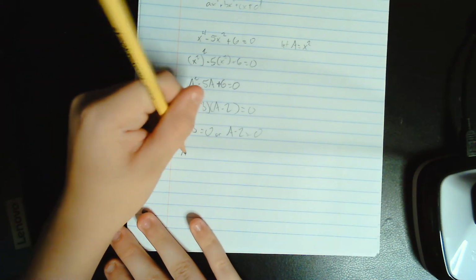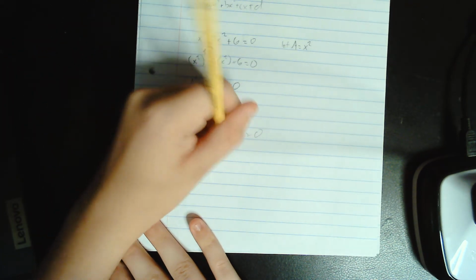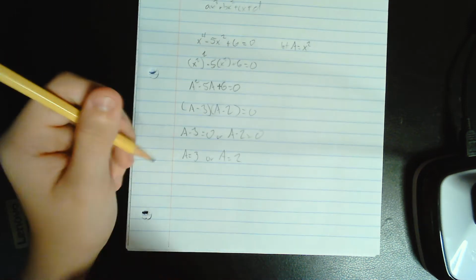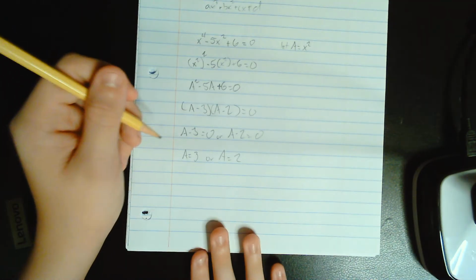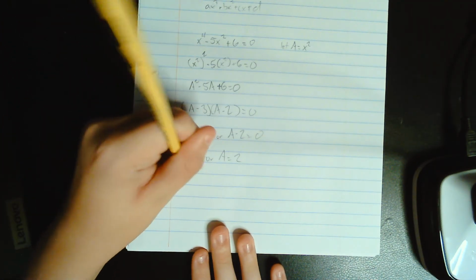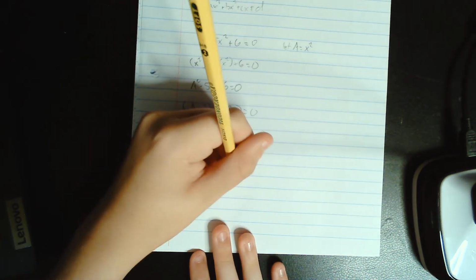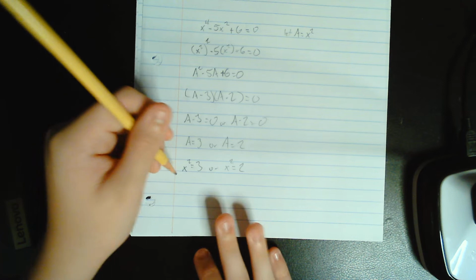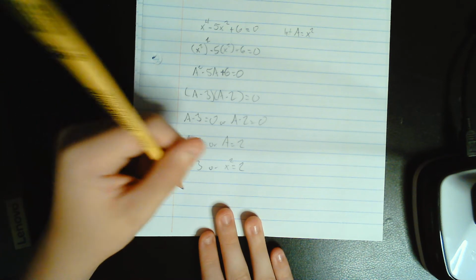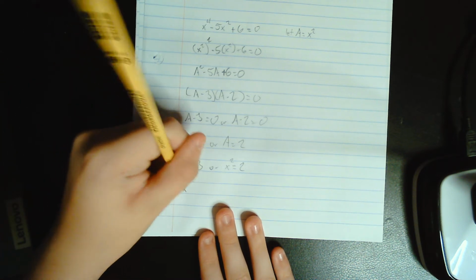So then A is equal to 3, or A is equal to 2. Now if we plug back in A from the very beginning of the video, we have x squared equals 3, or x squared equals 2. And then we square root everything.